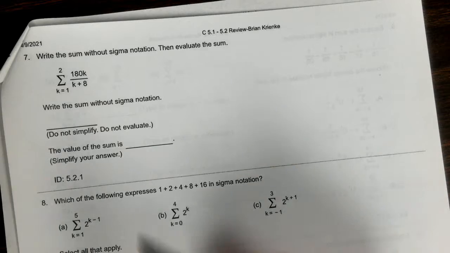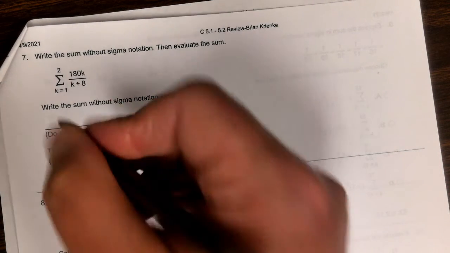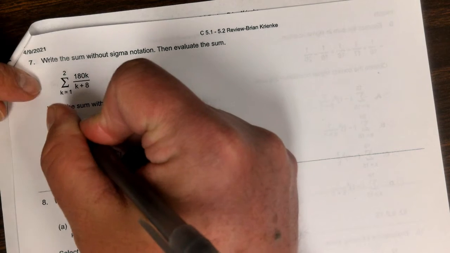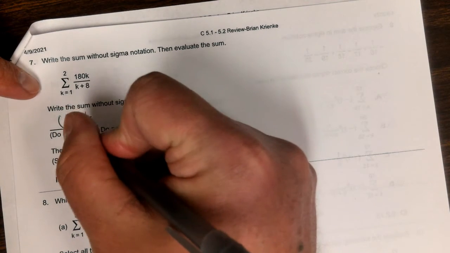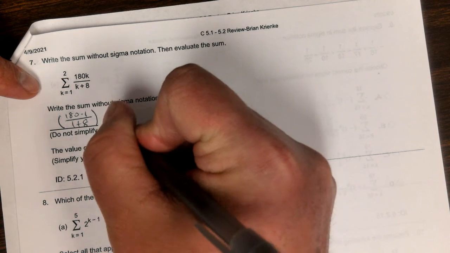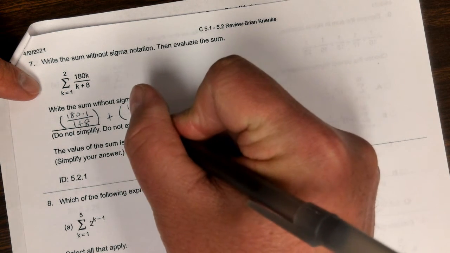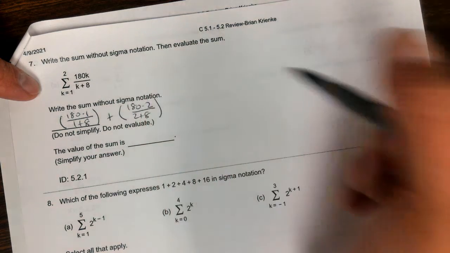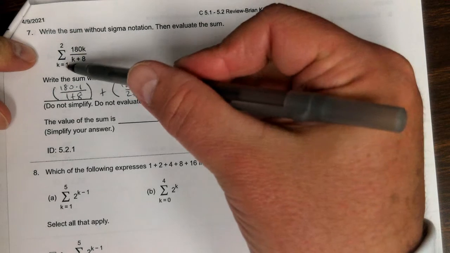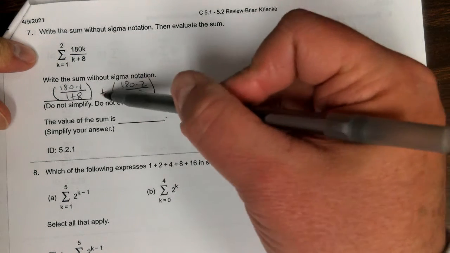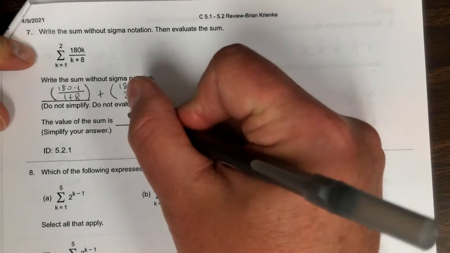You're going from 1 to 2, you put in 1 for here. So you're going to have 180 times 1 over 1 plus 8 plus 180 times 2 over 2 plus 8. So again, just put the 1's in and plus, then put the 2's in. And when you do that, you get 56.